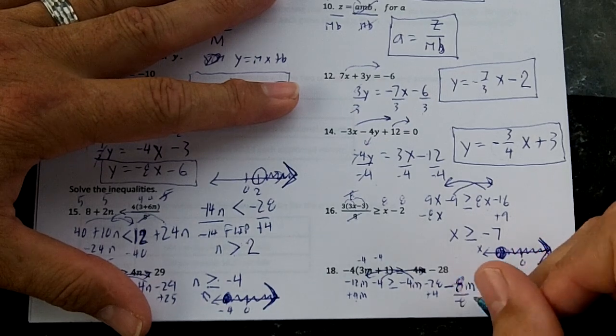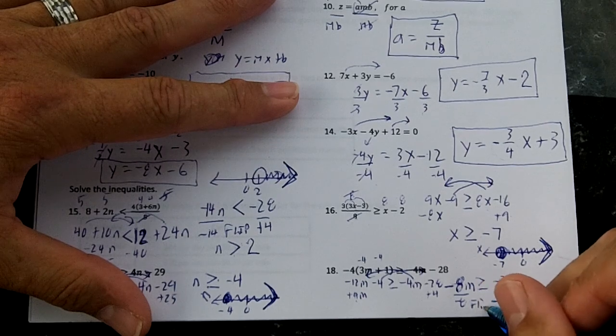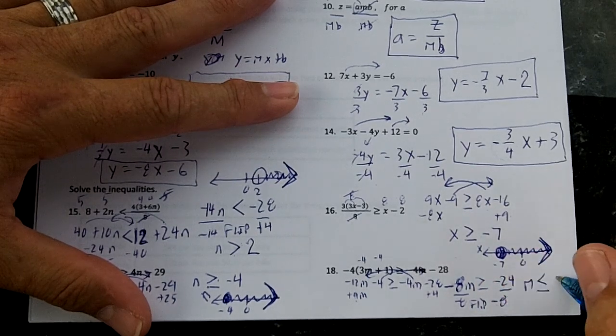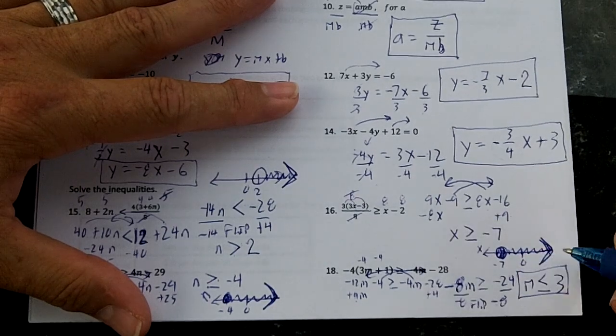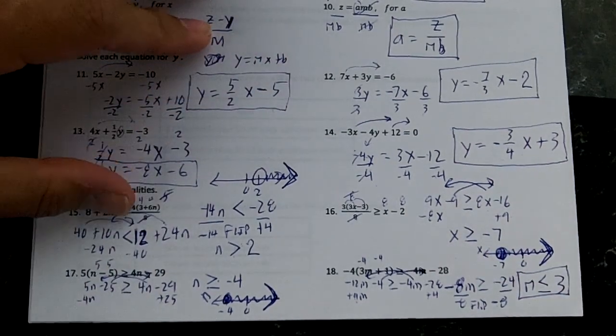So divide by negative 8. I'm going to run out of room to graph this. So when you divide by negative, you flip. So m, this is going to flip to less than or equal to. 2 negatives make a positive 3. So m less than or equal to 3. You'd have a dot with 3, and the arrow would go to the left with it. And the dot would be closed if you graphed it.